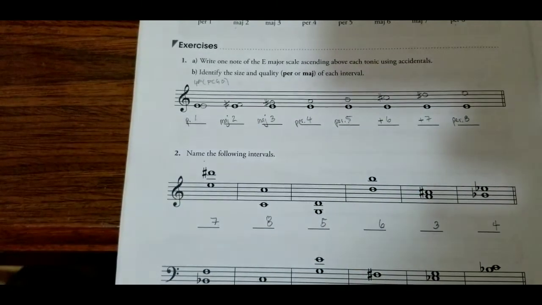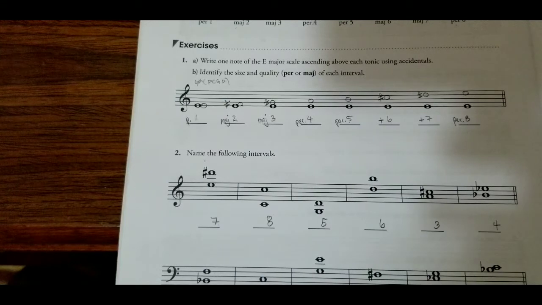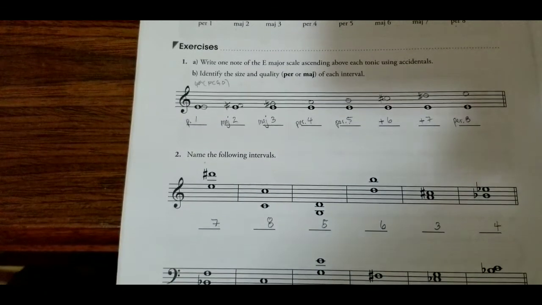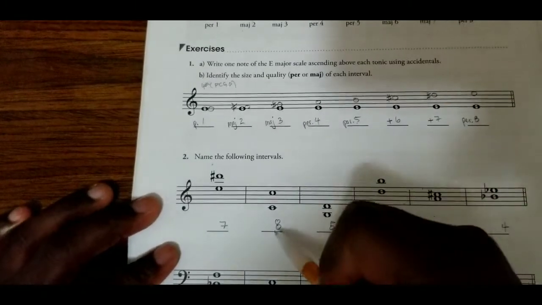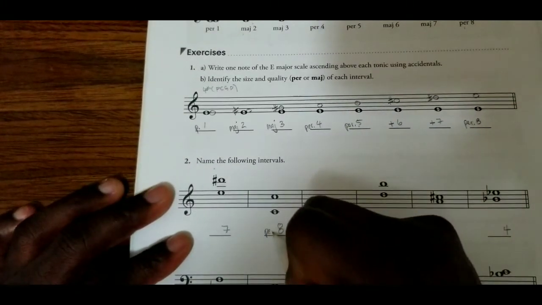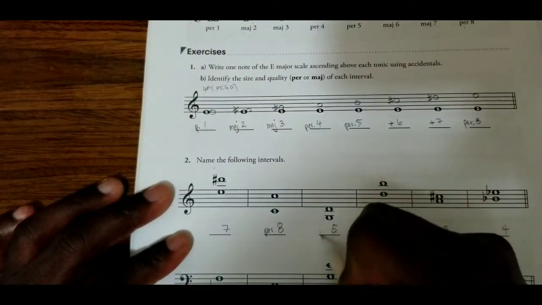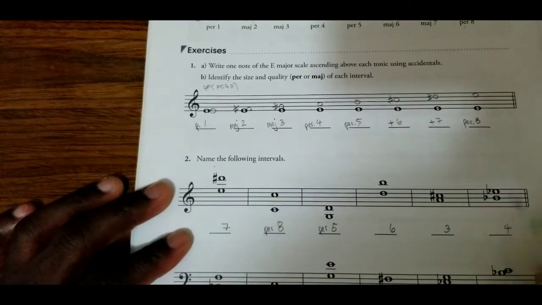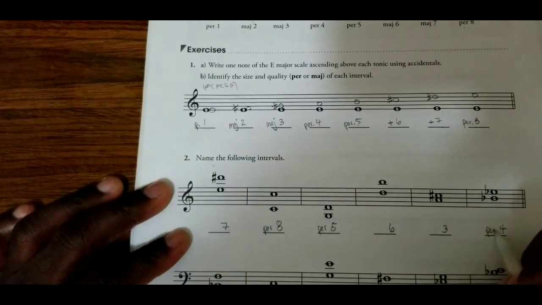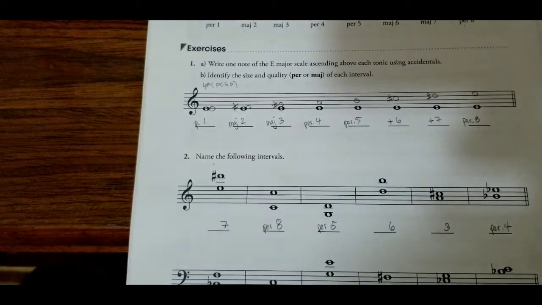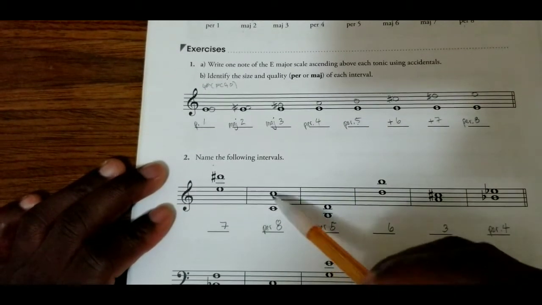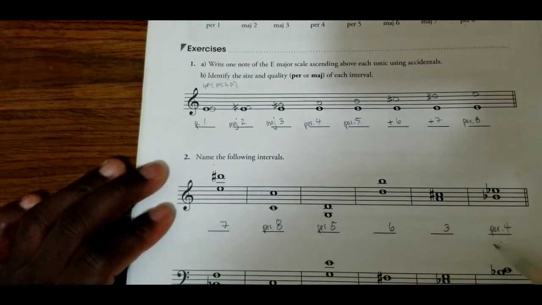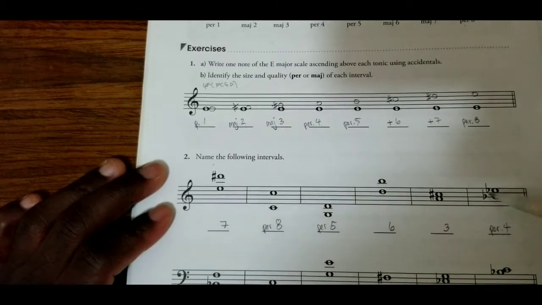Okay. Now right away, I like to start by finding all my perfect intervals. That eliminates probably the amount of work I might have to do. So I know that octaves are perfect, so this should be perfect. I know that fifths are usually perfect, and then I know my fourths are usually perfect. Now I can go across and double check my other intervals. But you should also still double check to make sure that you can make the assumption that these are going to be perfect.